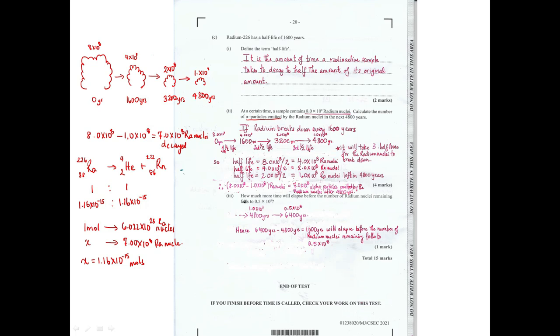Now it says, how much more time will elapse before the number of radium nuclei remaining falls to 0.5 times 10 to the 8? Since we're going from 4,800 years, we know we had 1 times 10 to the 8 radium nuclei left. If this breaks down by half again, you're going to get 0.5 times 10 to the 8.